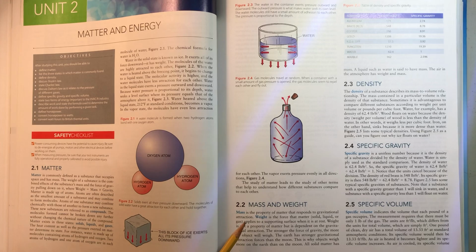2.2 Mass and weight. Mass is the property of matter that responds to gravitational attraction. Weight is the force that matter, solid, liquid, or gas, applies to a supporting surface when it's at rest. Weight is not a property of matter, but is dependent on the gravitational attraction here on Earth. The stronger the force of gravity, the more an object will weigh. The Earth has a stronger gravitational attraction than the Moon. This is why objects weigh more on Earth than on the Moon.